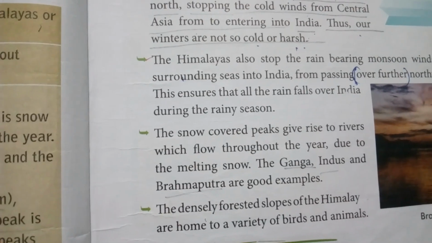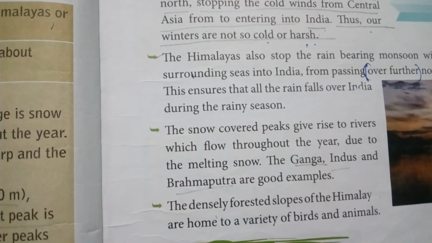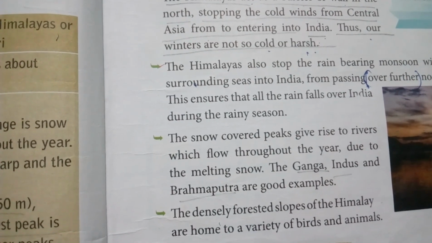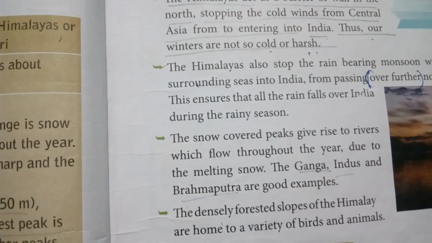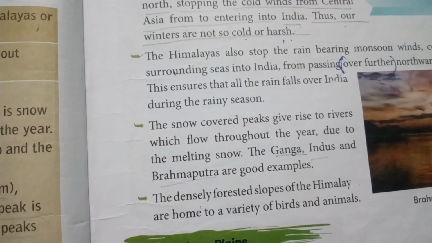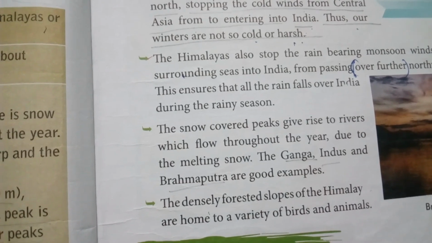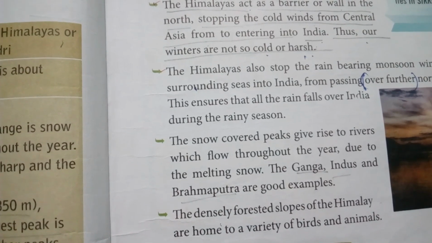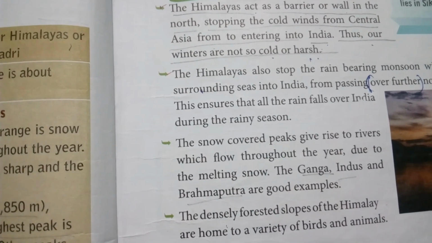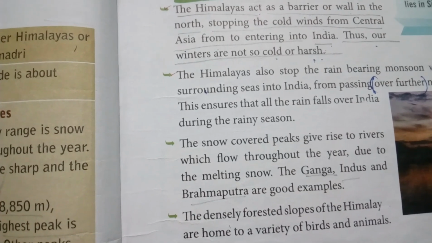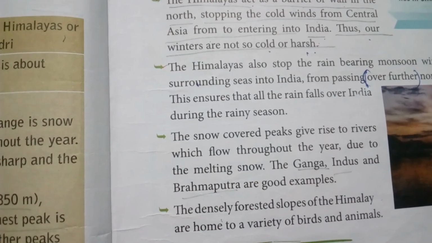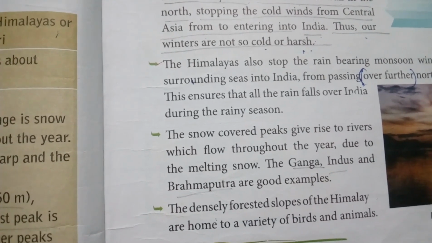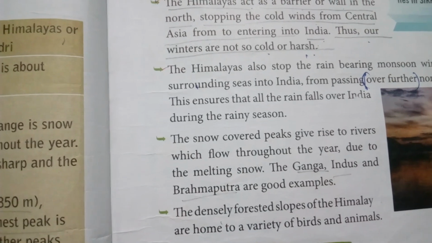The snow-covered peaks give rise to rivers which flow throughout the year due to the melting snow. The Ganga, Indus and Brahmaputra are good examples. Perennial rivers have water throughout the year because they get water from the melting snow of the Himalayas.